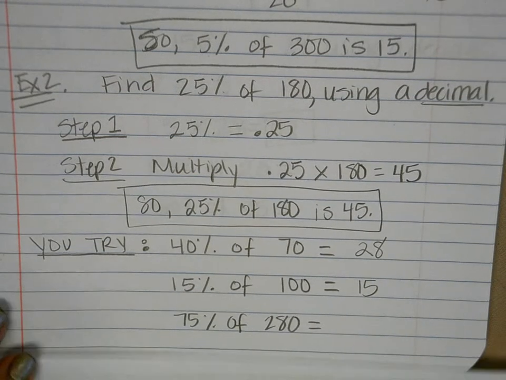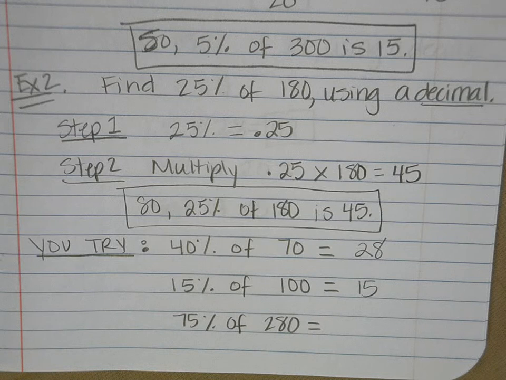Okay. Try this one. Last one. 75% of 280. Raise your hand as soon as you think you know it. Raise your hand if you think you know it. Looking for some more hands. Alex C., what'd you say? 210. 210 is right. Raise your hand if you got 210.